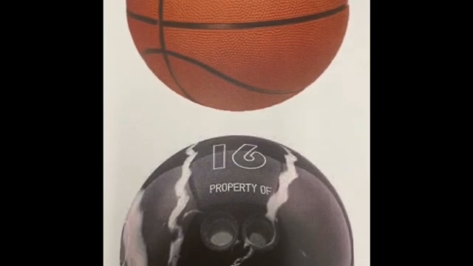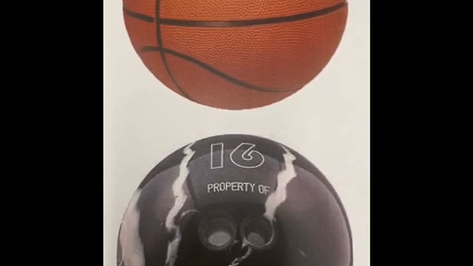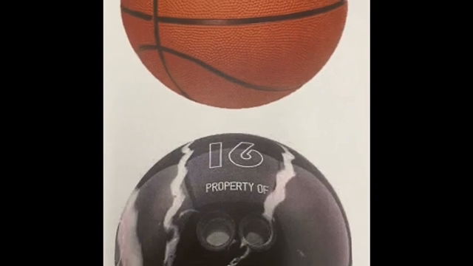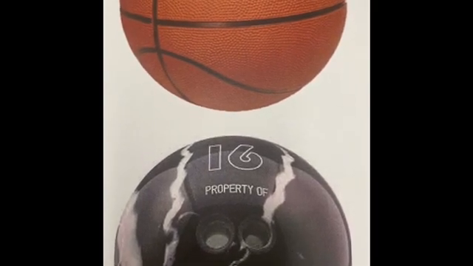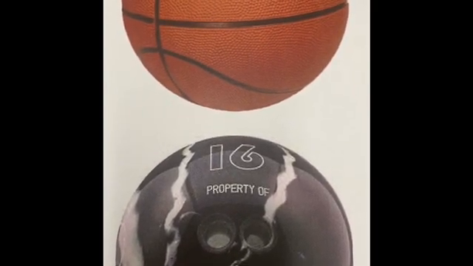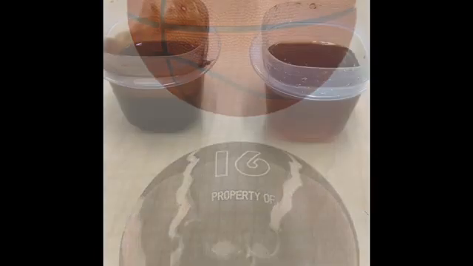So the mass of the bowling ball is much greater than the mass of the basketball, even though their volumes are similar. This means that the density of the bowling ball is greater than the density of the basketball.